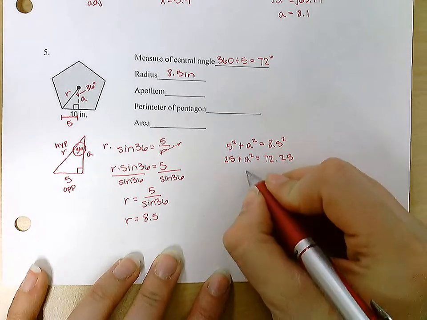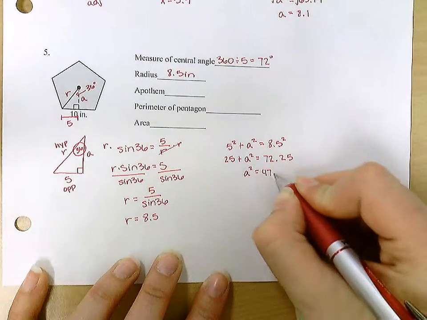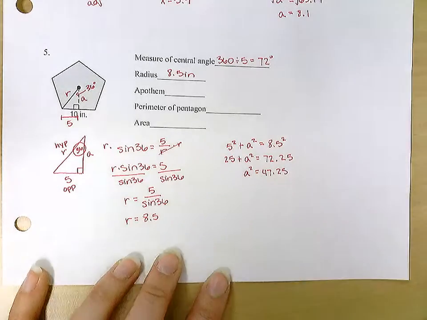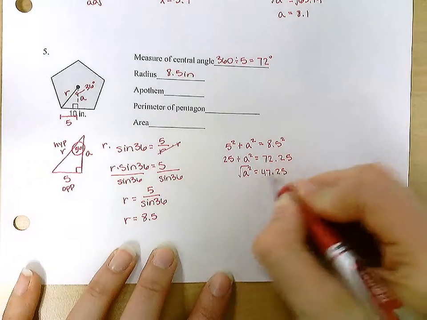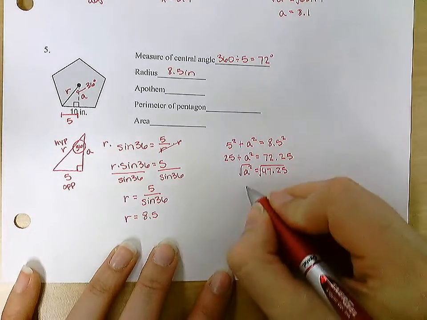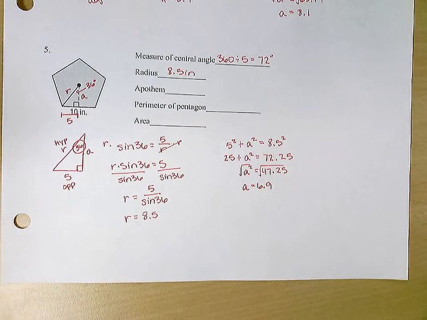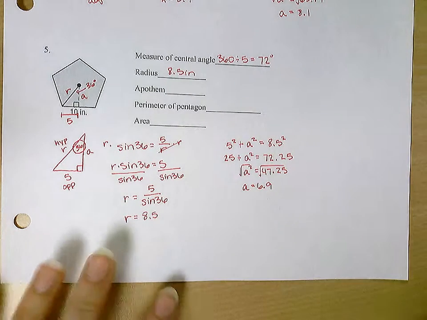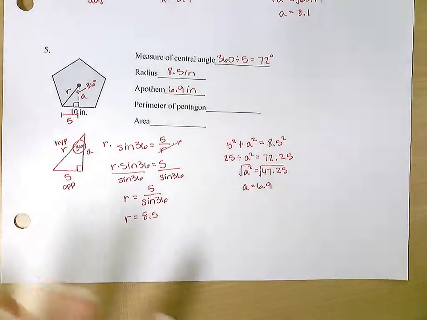Subtract 25 from both sides. That's 47.25. Then take the square root of both sides. And I got a to be about 6.9. Okay, so our apothem would be 6.9 inches.